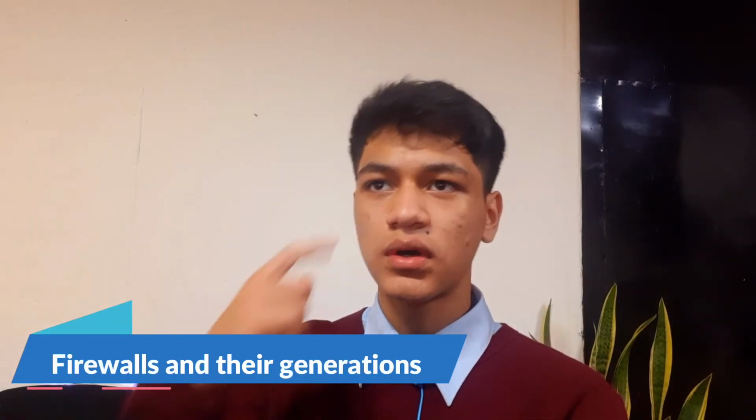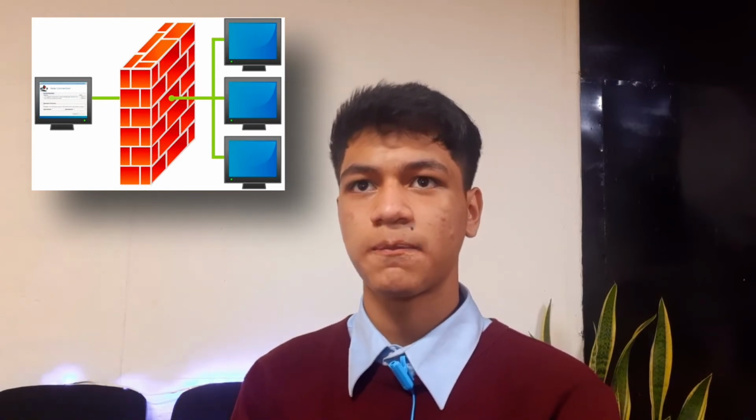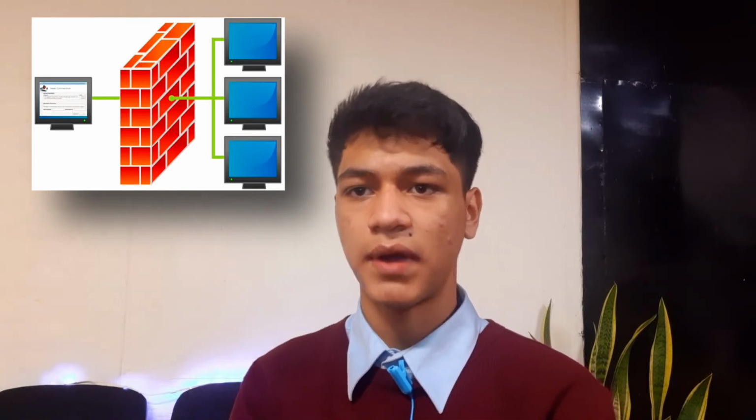Firewalls. A firewall is a software or hardware-based network security system that controls the incoming and outgoing network traffic by analyzing the data packets and determining whether they should be allowed through or not. It can be found as a software program running on your computer, embedded in networking hardware devices like routers, or as a standalone device.